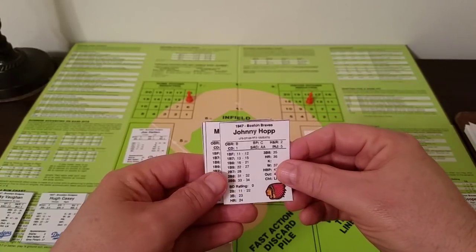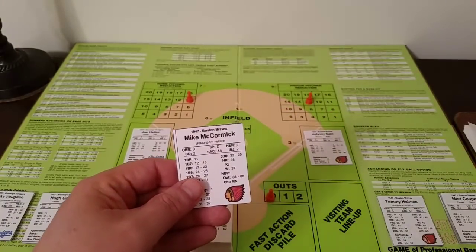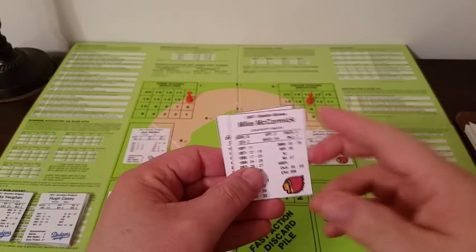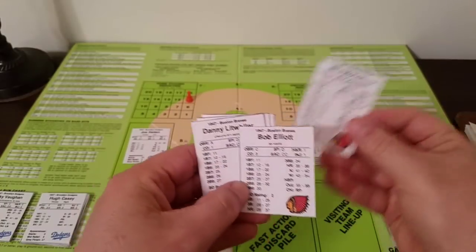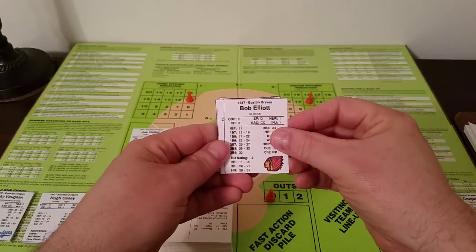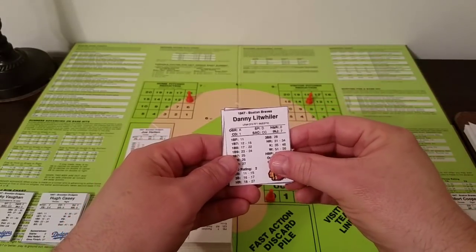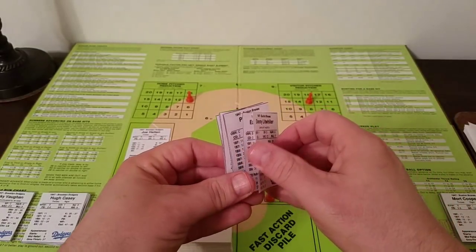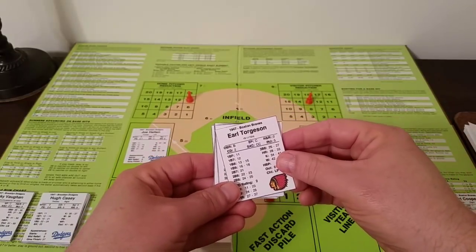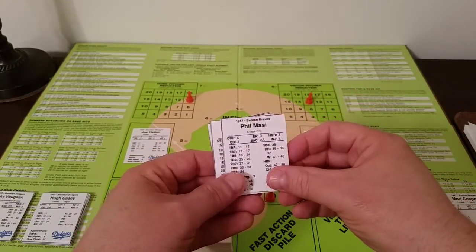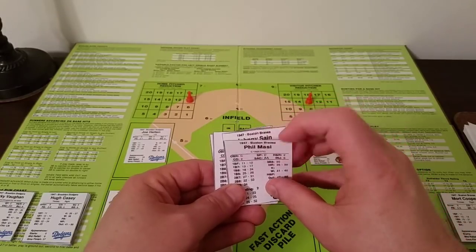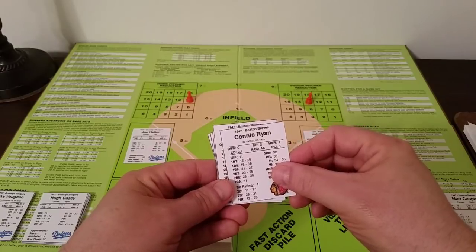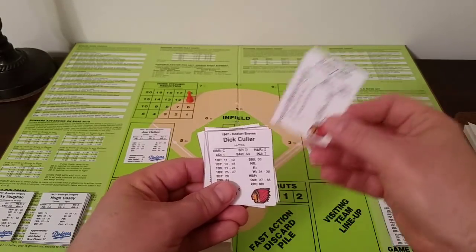Johnny Hopp, center field, batting second. Mike McCormick, and McCormick is in right field. He will hit third. Batting cleanup will be the third baseman, Bob Elliott. Batting fifth is the left fielder, Danny Litwhiler. Hitting in the sixth position, first baseman Earl Torgeson. Hitting seventh and catching is Phil Masi. Hitting eighth, at second base, Connie Ryan. And batting ninth, Johnny Sain.